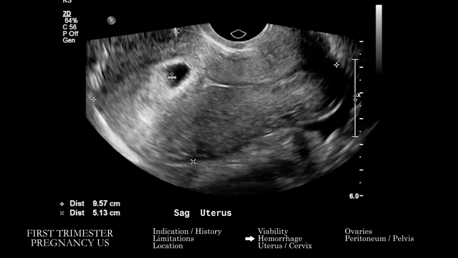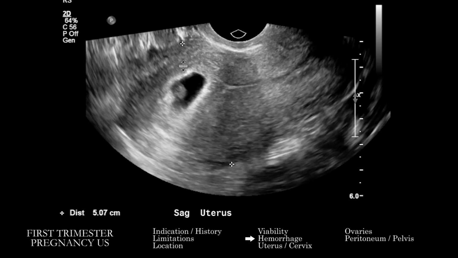One of the things we want to keep in mind is to look in and around the pregnancy for perigestational hemorrhage. If we do see one, we want to get its dimensions. We want to get a sense of the overall percentage coverage of the gestational sac, as that has prognostic meaning, as to how much it is relative to the size or surface area of the pregnancy.